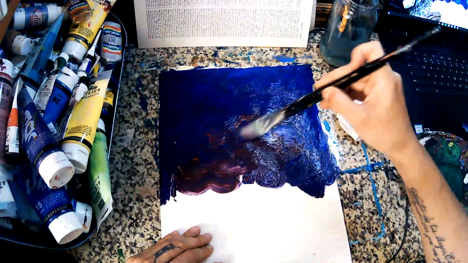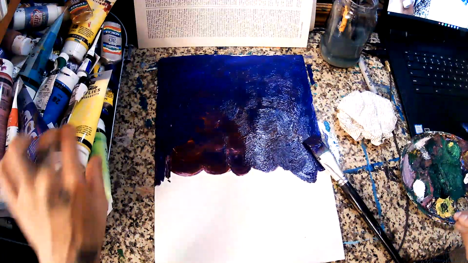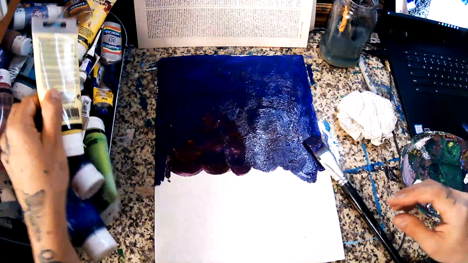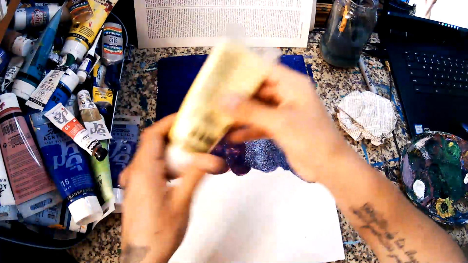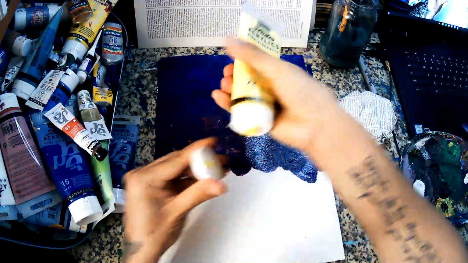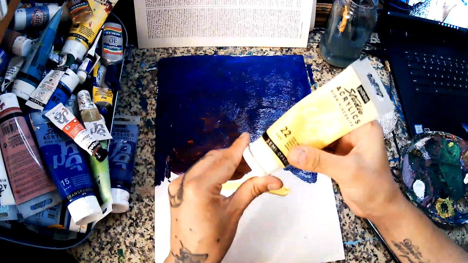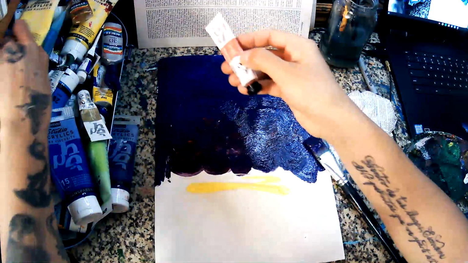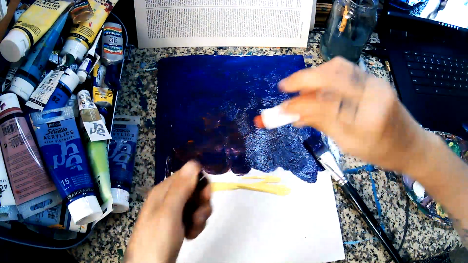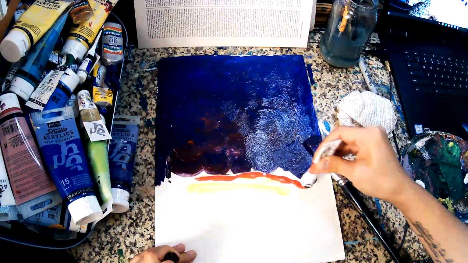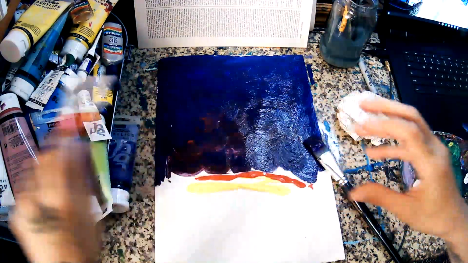I'm gonna leave this little tiny bit of texture. I am going to put some yellow here, and we'll also add here more red orange.